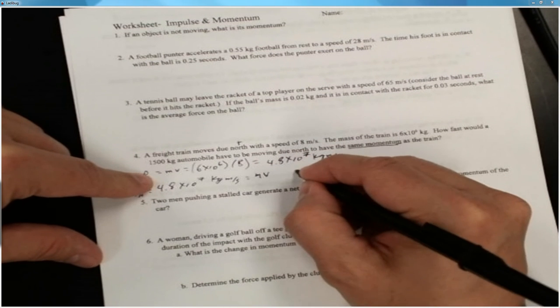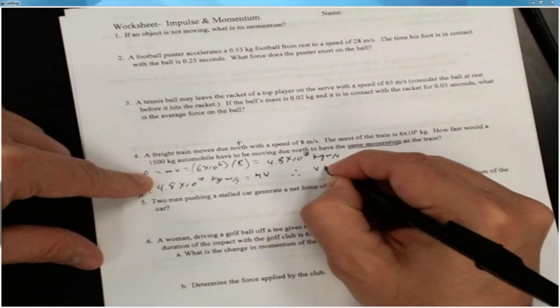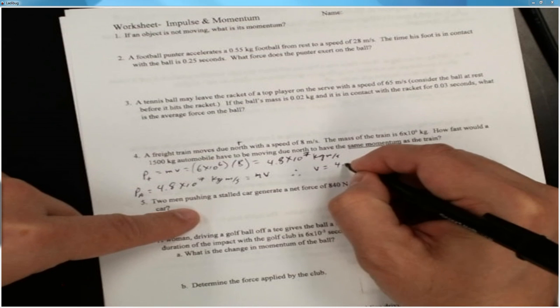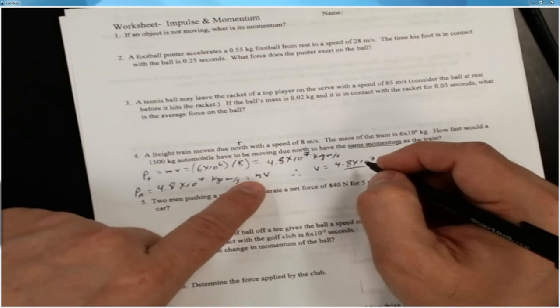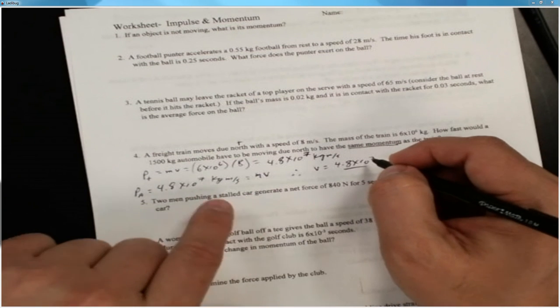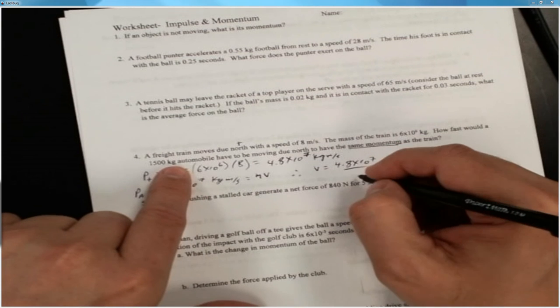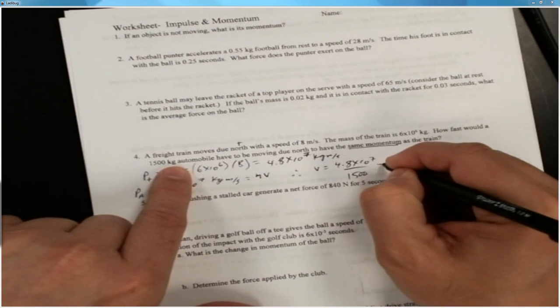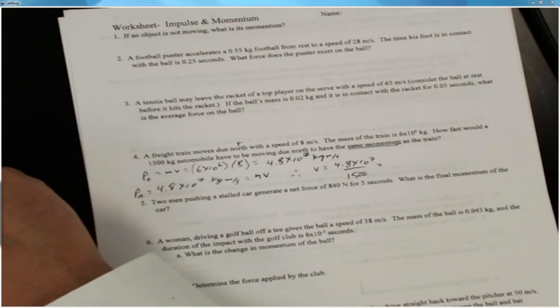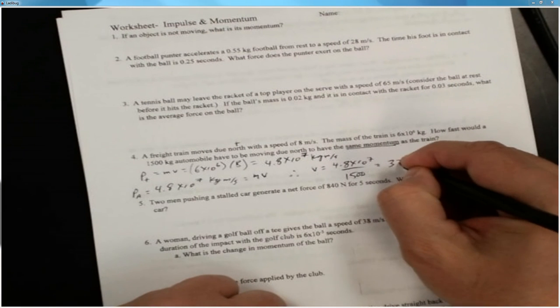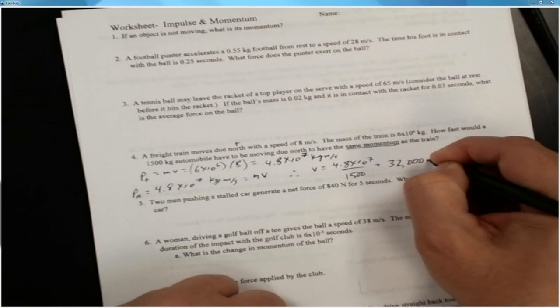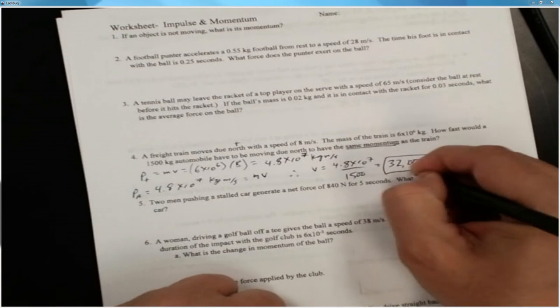So therefore, velocity must be equal to 4.8 times 10 to the 7th divided by the mass, which is 1,500. You get 32,000, which is completely ridiculous, but the correct answer.